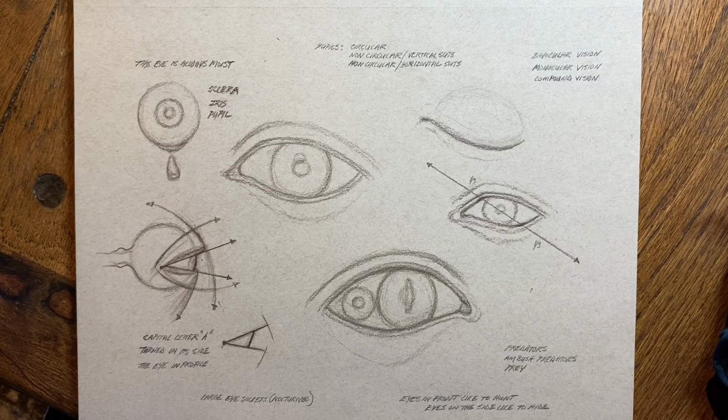Pupils, which is the dark portion of our eye, typically are either circular or, in the case of predators, have circular pupils usually. Ambush predators would have non-circular vertical slits, and animals that are prey or grazing animals would have non-circular horizontal slits.